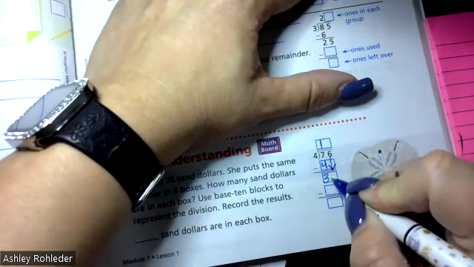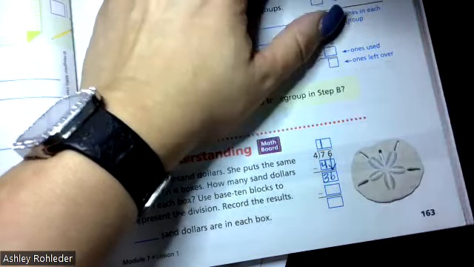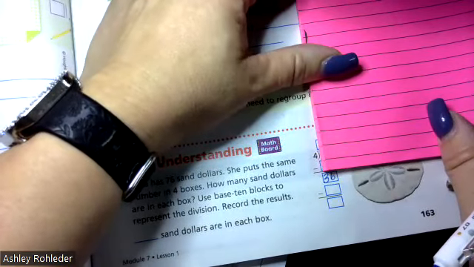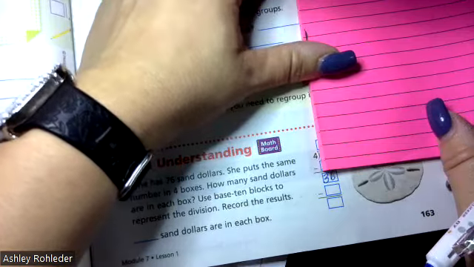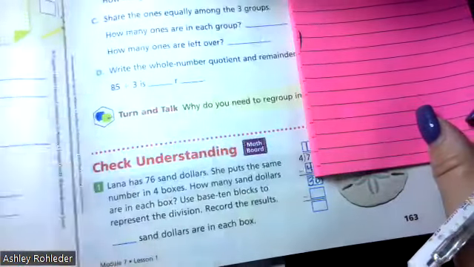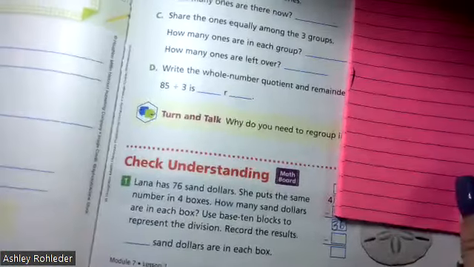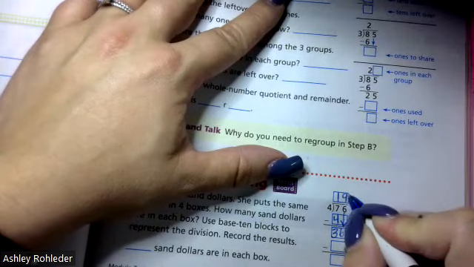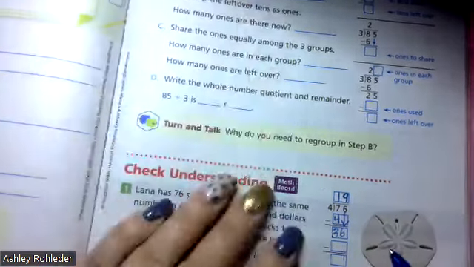And then what? Bring down the 6. Now, what do I ask myself? Very good. How many times can it go in? 9 times. Where do I put the 9? At the top. And then what?